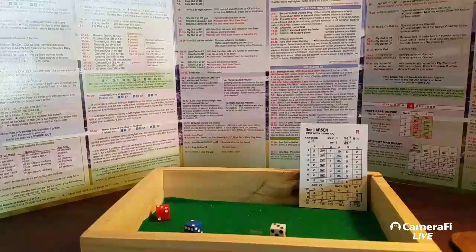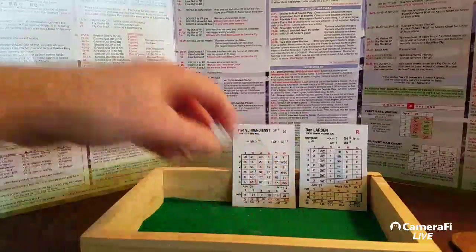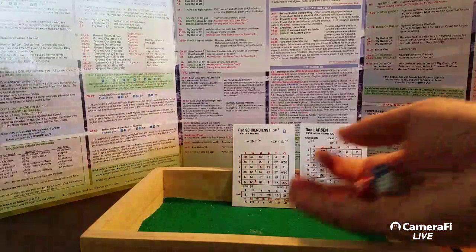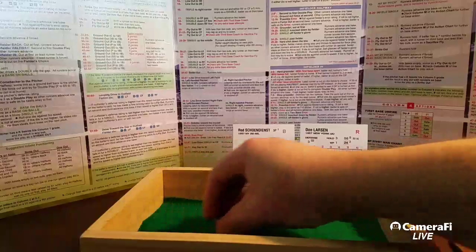Brings up the top of the order, Red Schoendienst. Hopefully I've not bored anybody by this game not being that close, but just trying to get through it. We're at 54 minutes. I don't want to go an hour and a half.